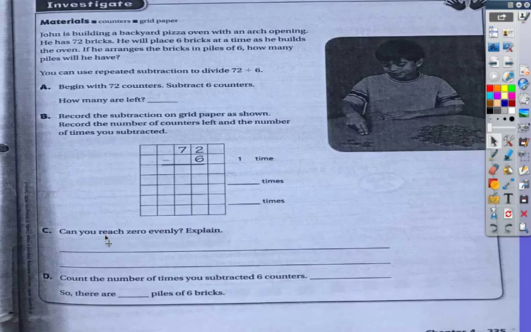John is building a backyard pizza oven with an arch opening. He has 72 bricks. He will place 6 bricks at a time as he builds the oven. If he arranges the bricks in piles of 6, how many piles will he have? So he's being prepared. He's getting those bricks lined up first before he goes. So it says you can use repeated subtraction to divide 72 divided by 6.